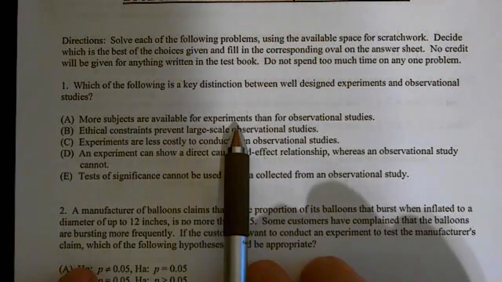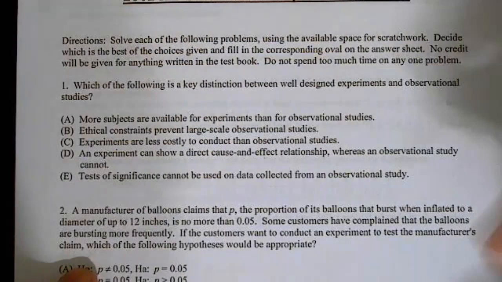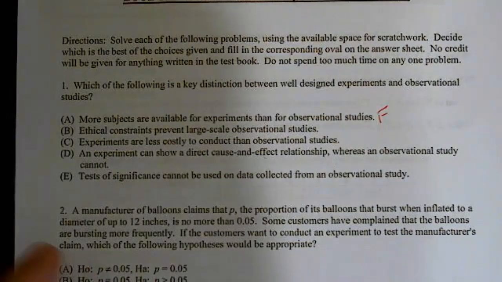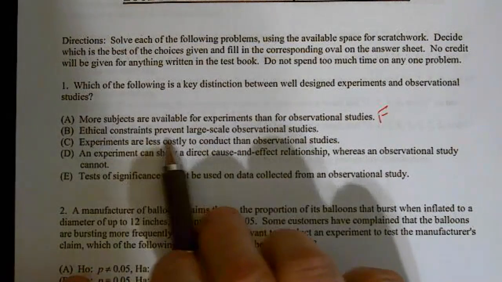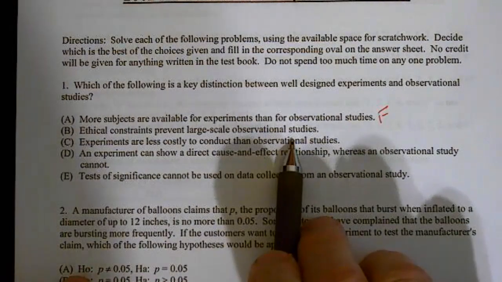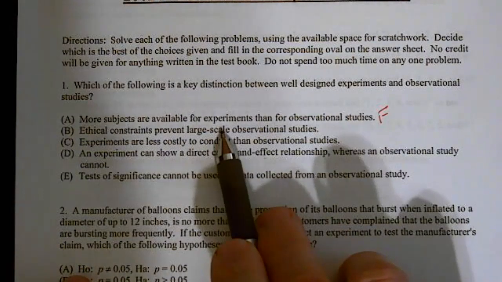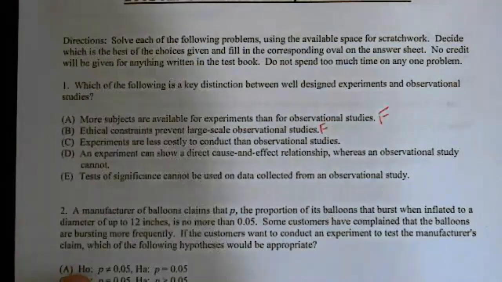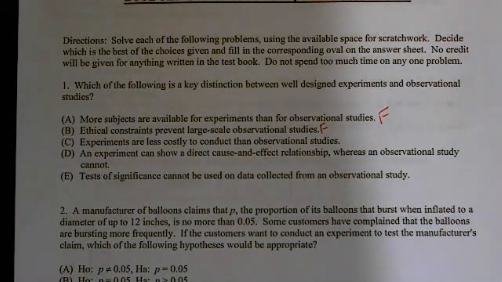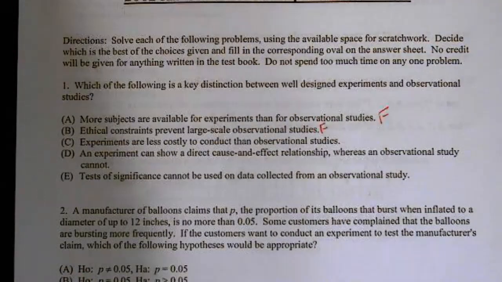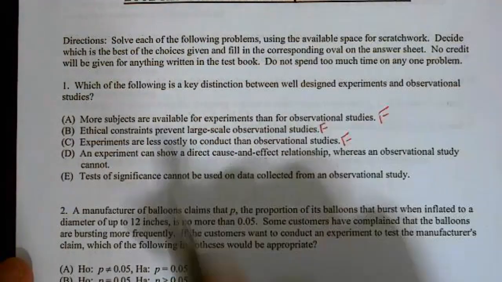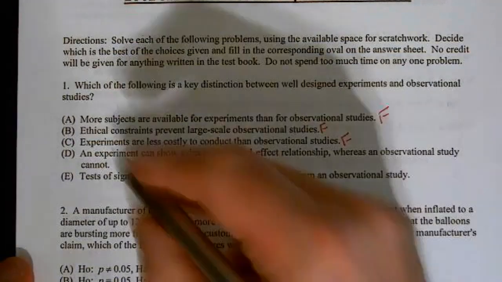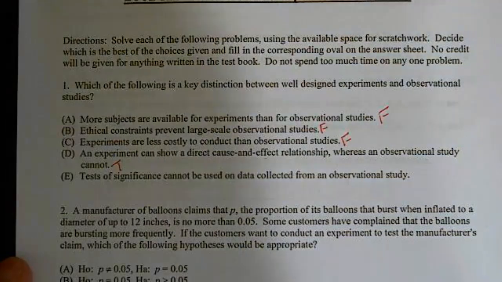More subjects are available for experiments than for observational studies. This is false. More people are available for observational studies because they don't have to have treatments assigned. We don't have to have agreements, etc. Ethical constraints prevent large-scale studies for observational studies. That's false. Ethical constraints prevent large-scale studies for experiments because we can't always assign people to the new drug or something. We have to have people volunteer. Experiments are less costly. That's false. Experiments cost more. An experiment can show a direct cause and effect relationship, whereas an observational study cannot. That is true because experiments have treatments assigned.